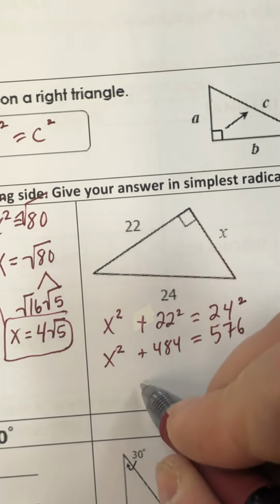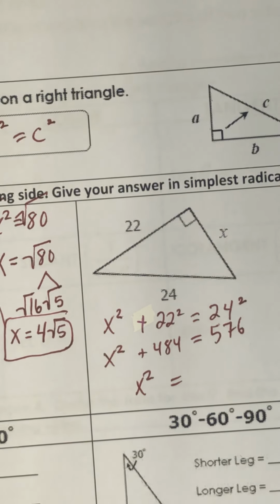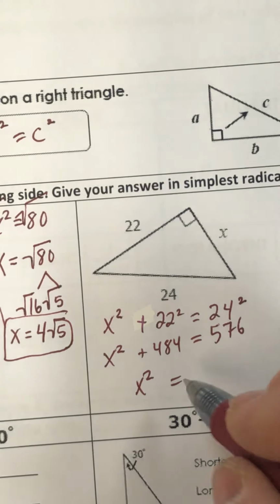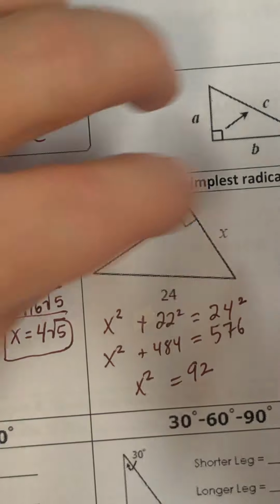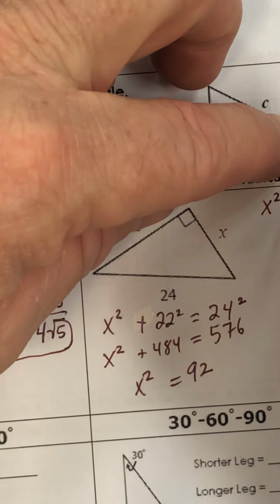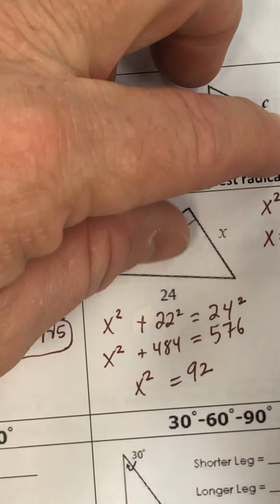If I subtract 484 from 576, I get 92. So x squared equals 92. By square root, x equals the square root of 92.